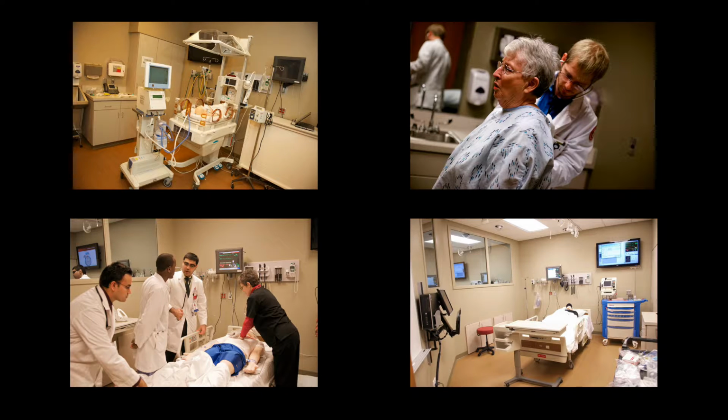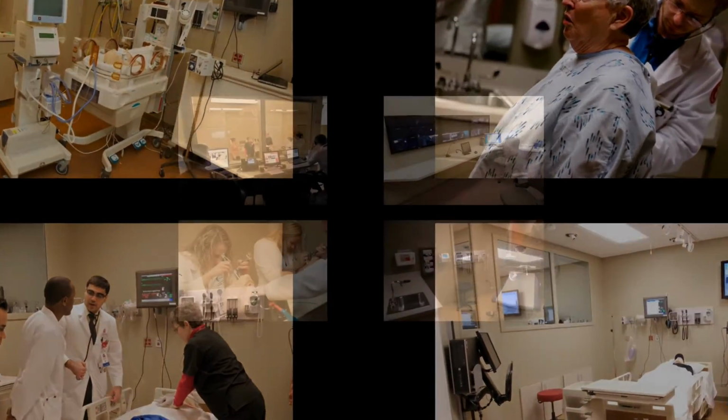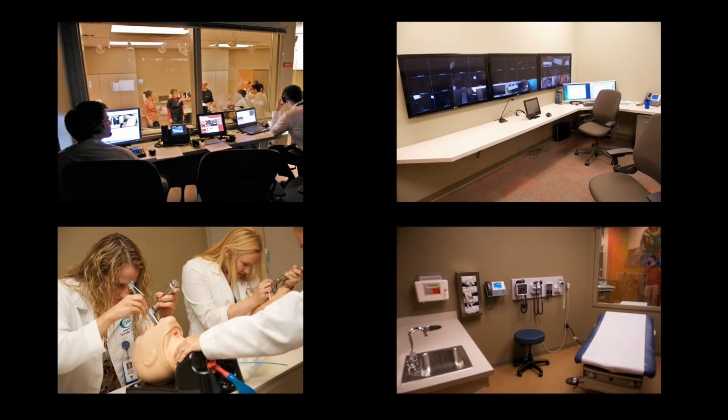Our daily operations require 5 full-time staff and 2 part-time staff. We have roughly 8,000 square feet. This is divided into 2 simulation labs, 10 exam rooms, 2 control rooms, and 2 classrooms.